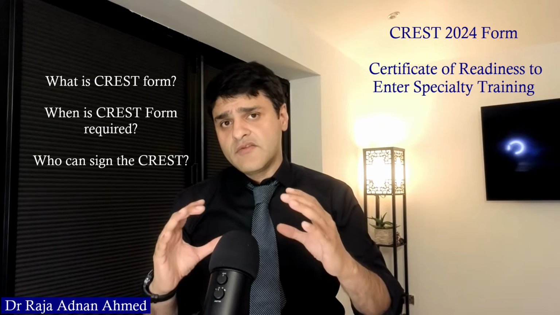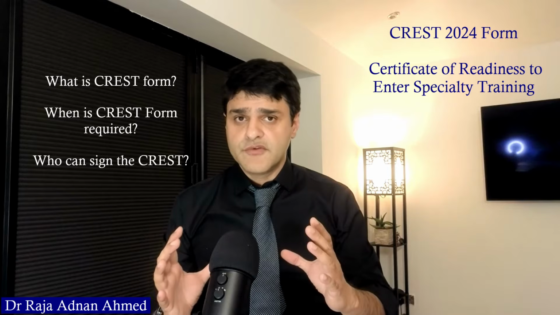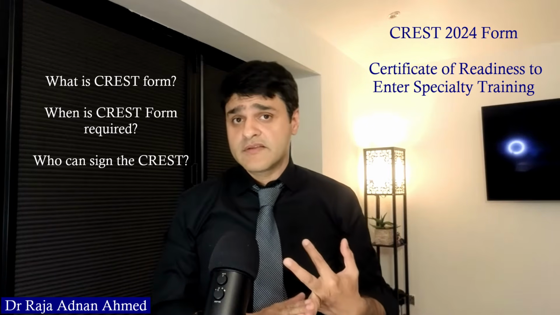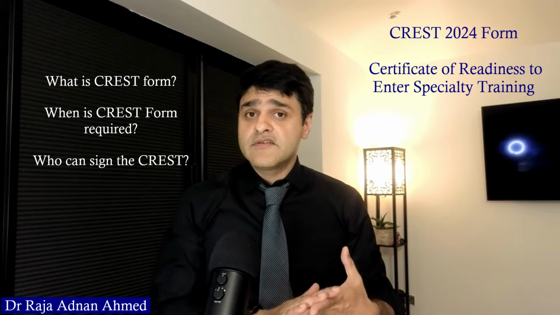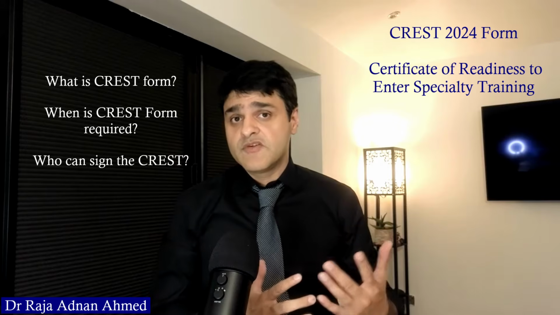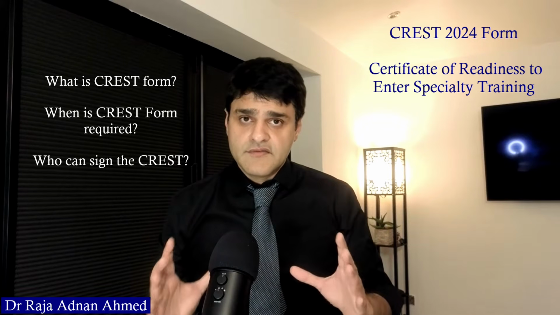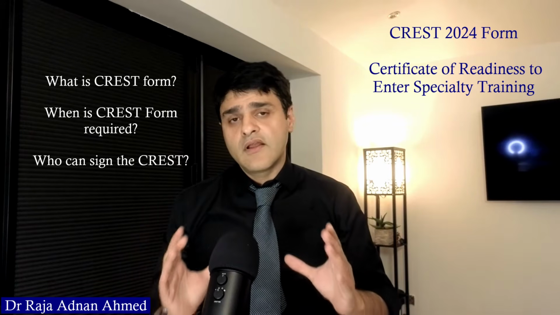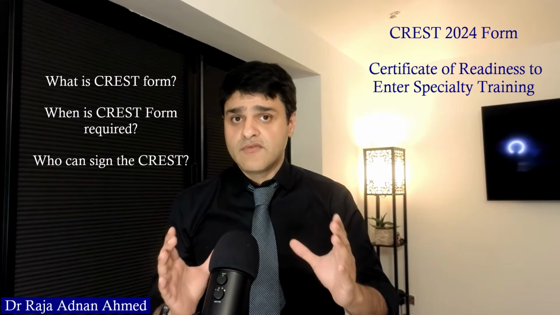This is explained very well on the very first page of the CREST form, but people still get confused. People ask questions like, does it need to be a consultant? Does it need to be a UK-based consultant? Can the consultant back home sign it? Can a registrar, a senior registrar, somebody working above me, sign it or not? According to the guidelines, it's very clear that it needs to be a consultant, and a consultant who knows you for at least 3 months, full-time equivalent.